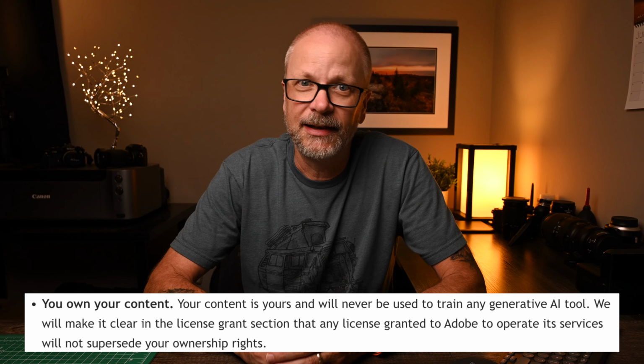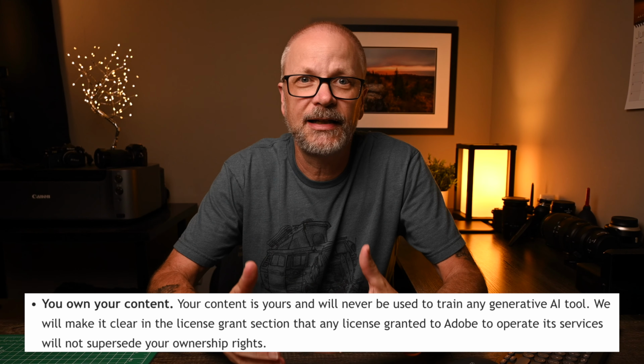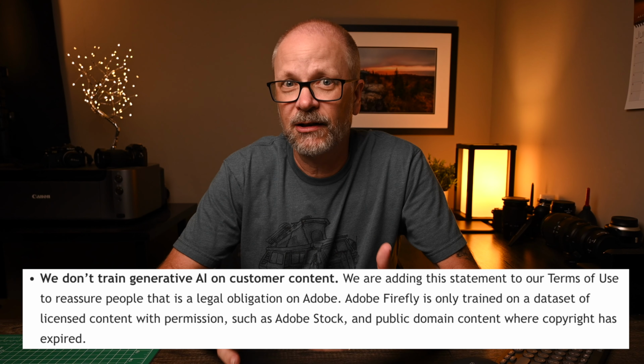Next, they clarify 5 major points that were brought up by this terms of service update. First, you own your own content. They clarify they are not trying to take your ownership rights from you. That is not the purpose of the update. They clarify that they don't train generative AI on customer content.